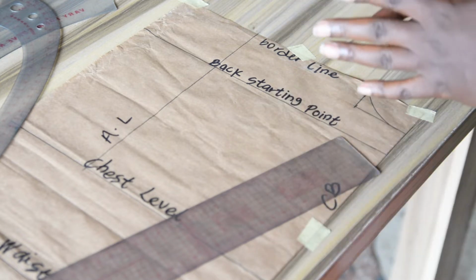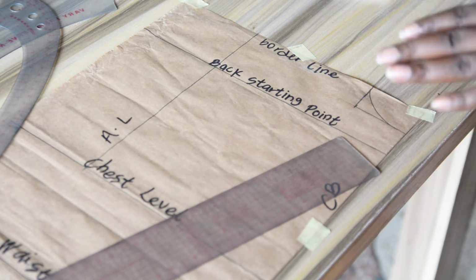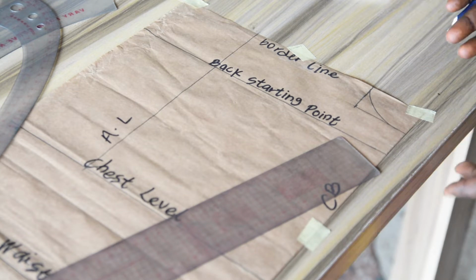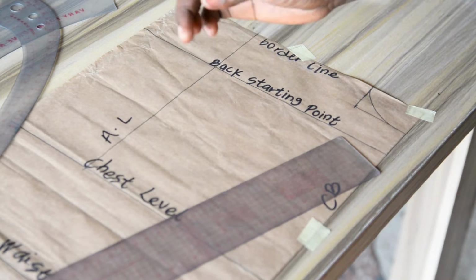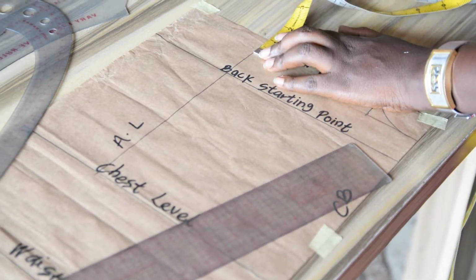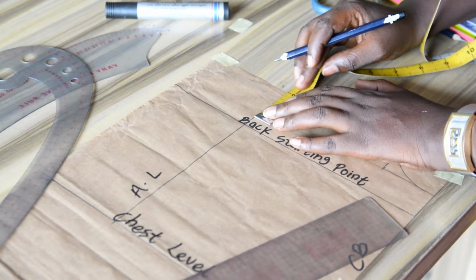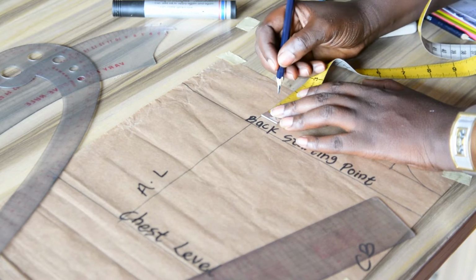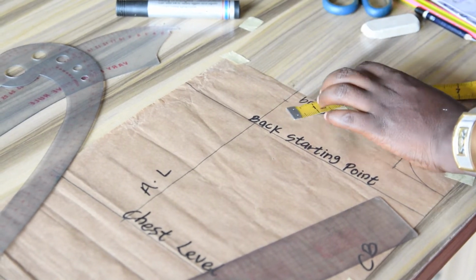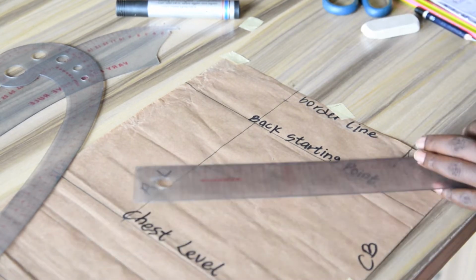Just because the shoulder line is not on a straight line, either for adults or kids, we have to achieve the slopey effect on our shoulder line. So that is why I'll come to the armhole line and I will come down by 3/4 because it is a kid. Because this pattern is for a kid, I'm coming down by 0.75. So 0.75 is the same thing as 3/4, and I'll be connecting this point to the neck width point.